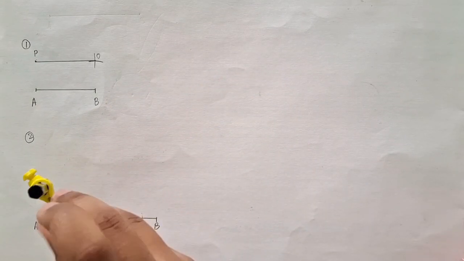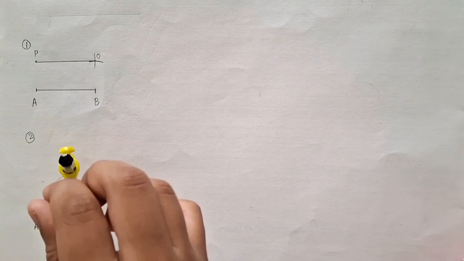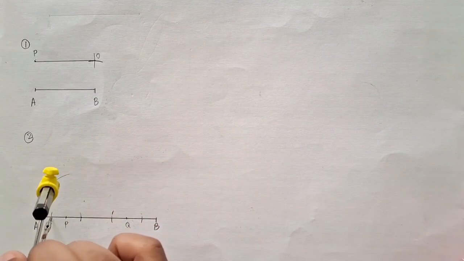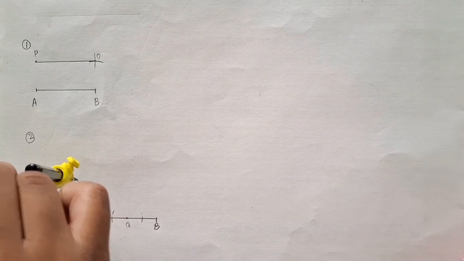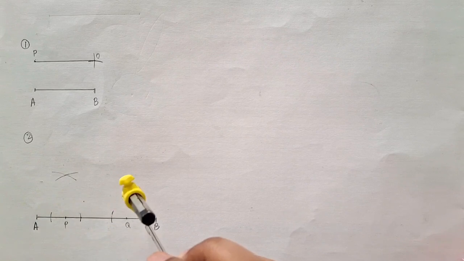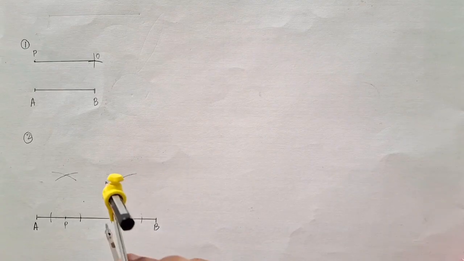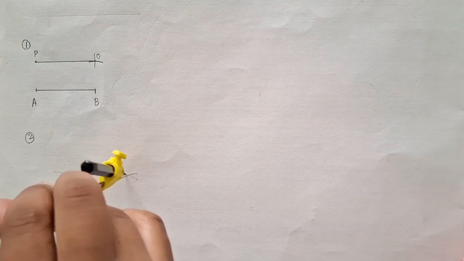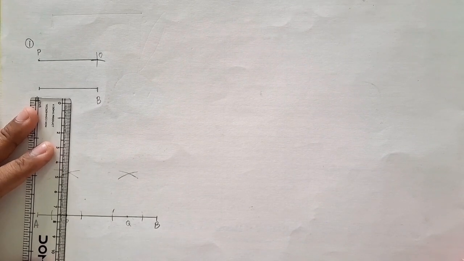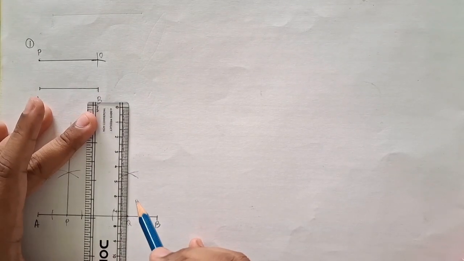Keeping the point of compass on point P, taking any imaginary radius, I will draw an arc. Now I won't change the radius, I will keep it on the arc of the other side and cut the first arc. You can extend the arc lengths if they don't cut each other. Now again I am not changing the radius and drawing another arc to cut the previous arc. Now join these points and extend the perpendiculars.